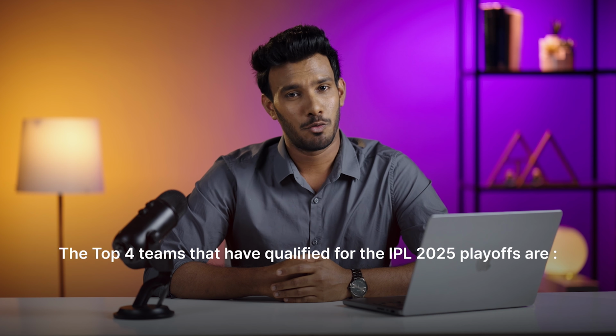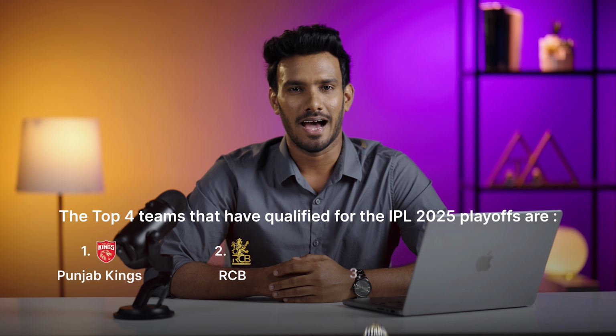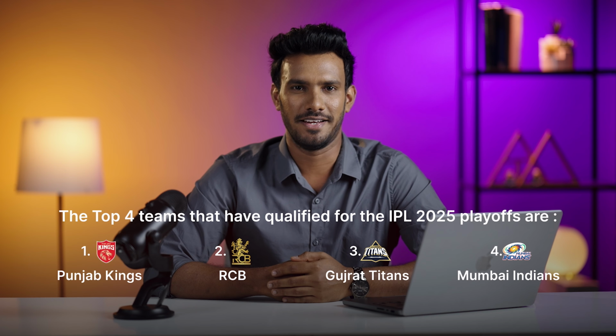Here it is. The top 4 teams that have qualified for the IPL 2025 playoffs are Punjab Kings, RCB, Gujarat Titans, and Mumbai Indians. And if, for some reason, the system doesn't find relevant info in any of the databases, it won't hallucinate. It will just say, sorry, I don't have any information you're looking for. That's the beauty of Agentic RAG. It's not just reactive, it's proactive. It makes smart choices behind the scenes so you get exactly what you need in the right format without any fluff. Now let's dive into the components and workflow of Agentic RAG.